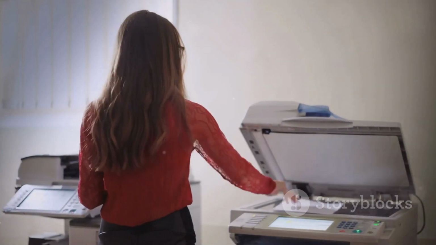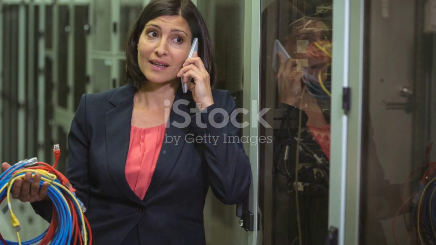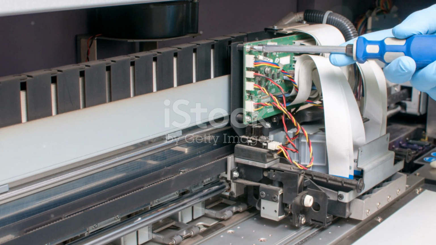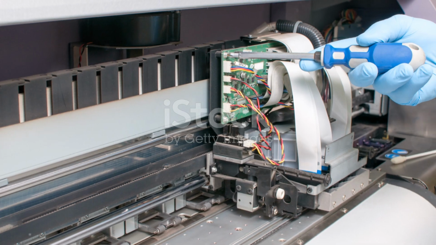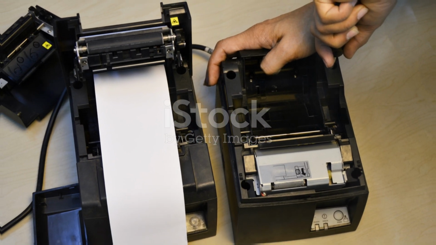Question 57. A user is unable to print to a network printer. What troubleshooting steps do you take? Answer. Check printer status, verify network connections, ensure correct printer settings, and reinstall drivers if necessary.